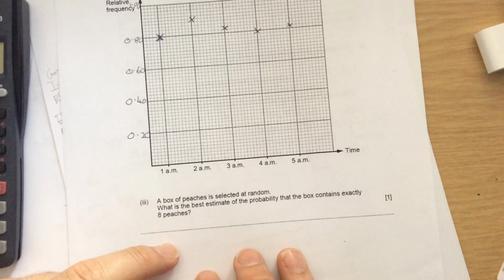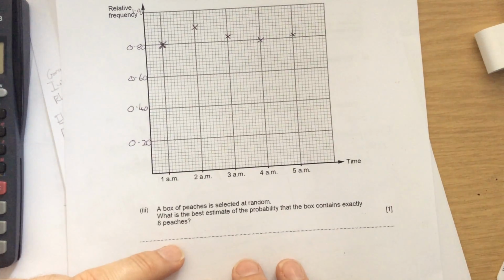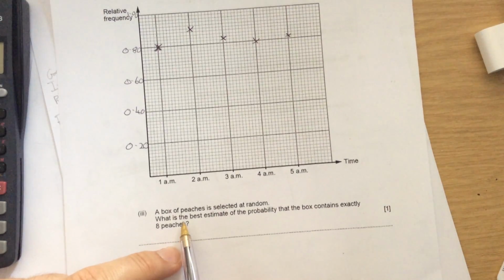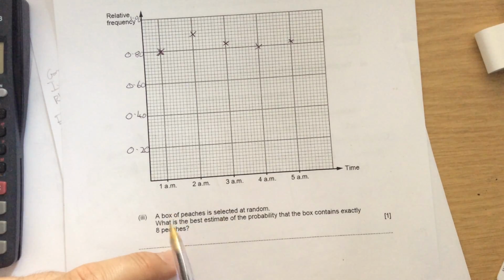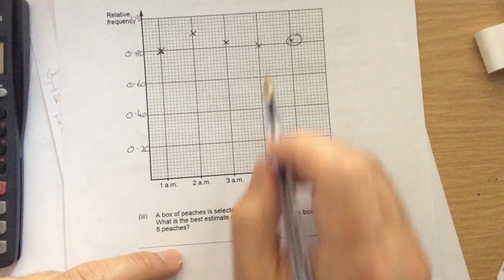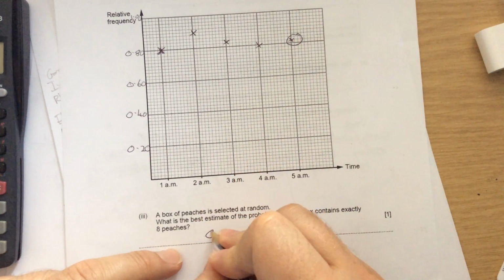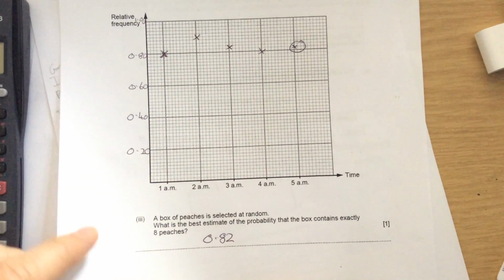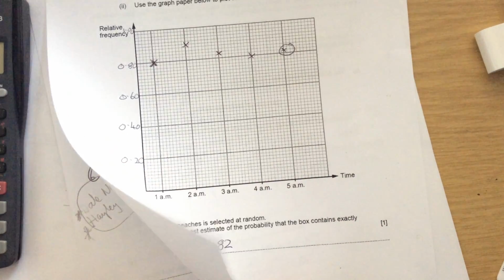A box of peaches is selected at random. What is the best estimate of the probability that the box contains exactly 8 peaches? The more times you do an experiment, the more accurate your results become. So the best estimate of the probability would be the last one, which is 0.82, because 50 boxes have been checked, and that's going to be more accurate than after 10 boxes.